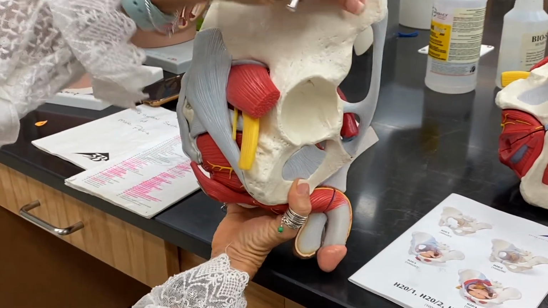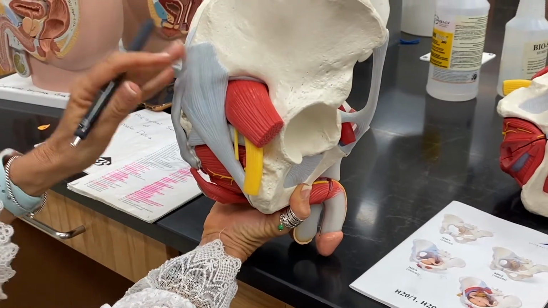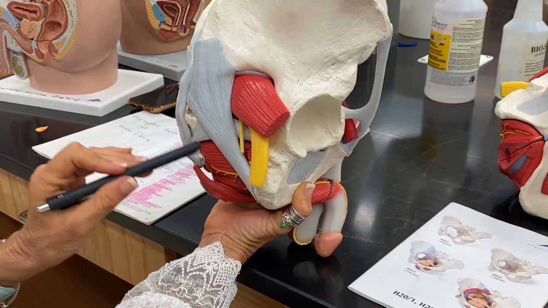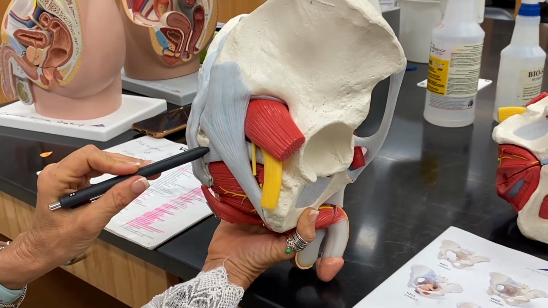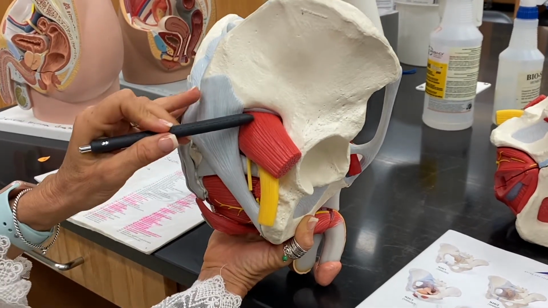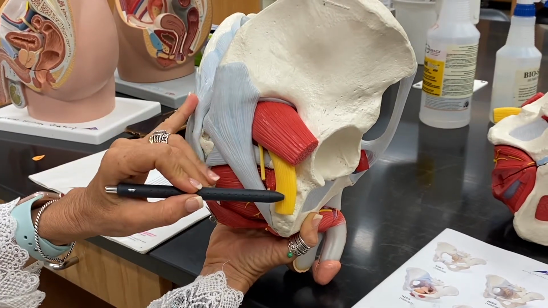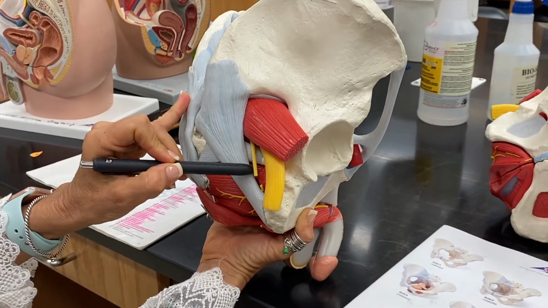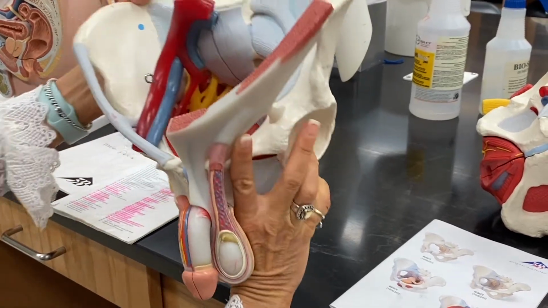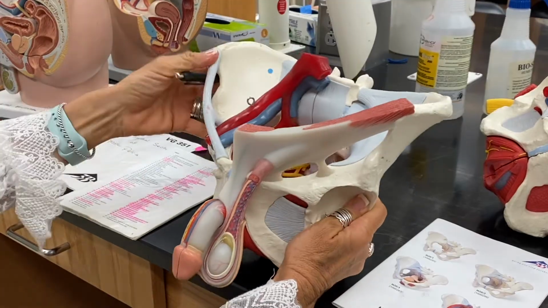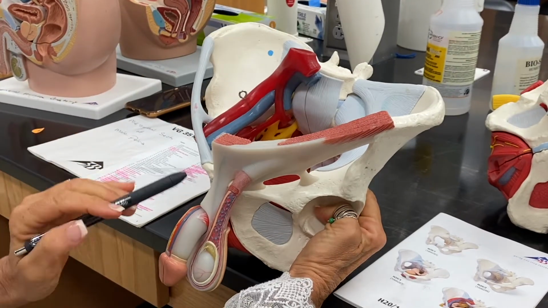Let's look at the posterior view of this pelvis. This is the sacrotuberous ligament. This is the sacrospinous ligament. This muscle is the piriformis, sciatic nerve, and the pudendal nerve. All right, now let's look at other structures that we should be familiar with.